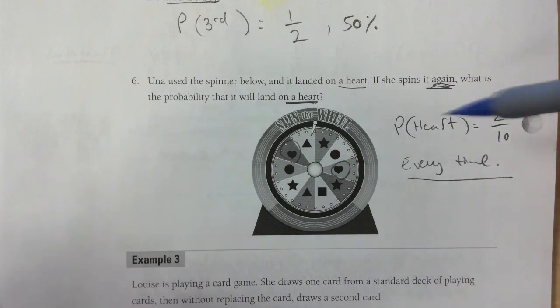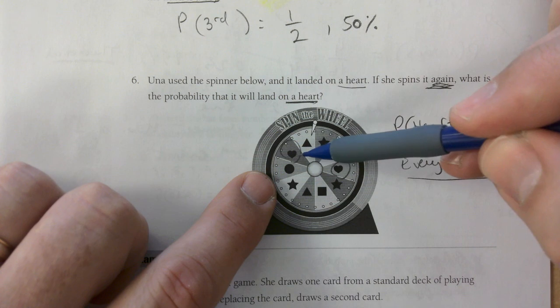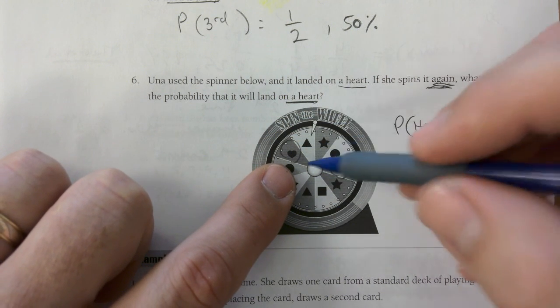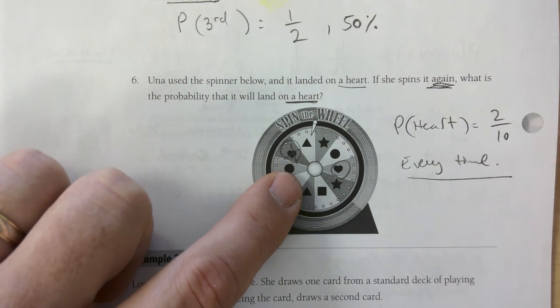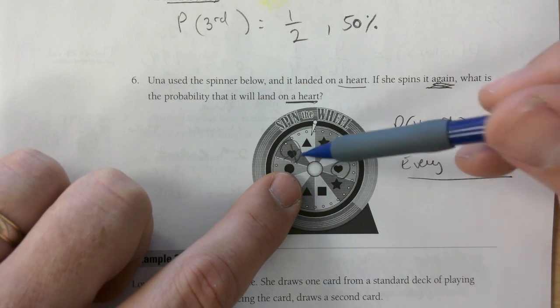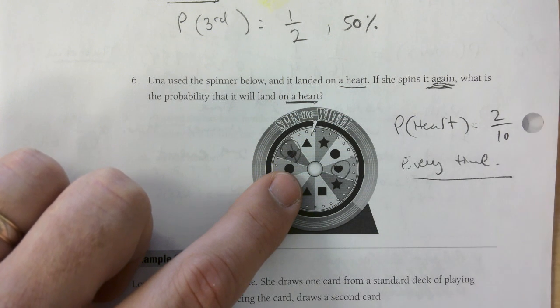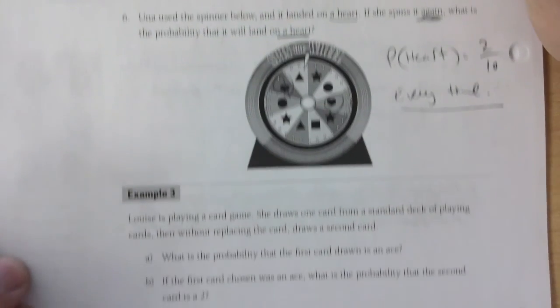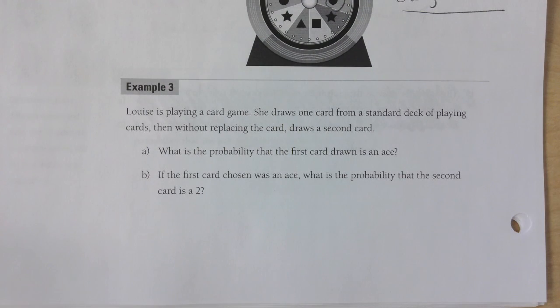Now, what if she spun and the first time she gets a heart and then the game says, okay, we're going to take this heart out, then we're going to spin it again. Now that has changed, right? Because there's one less heart, so the probability will change. That's what we're going to do next here. Okay, so example 3 is important. That's what I basically wanted to cover, to make sure it's covered.